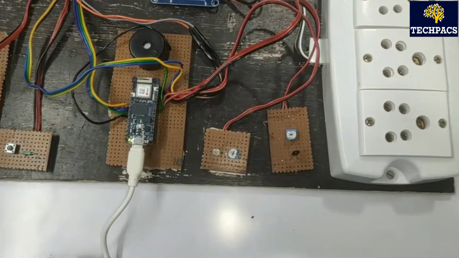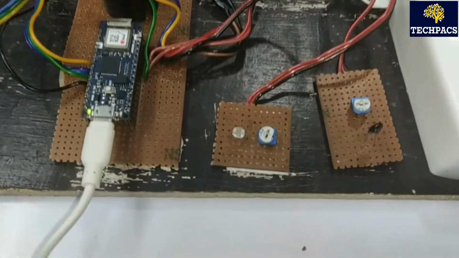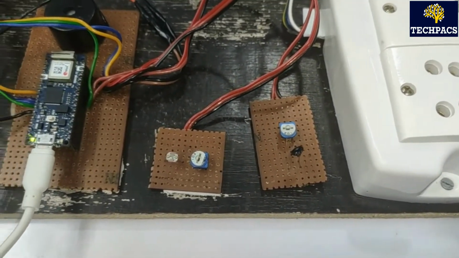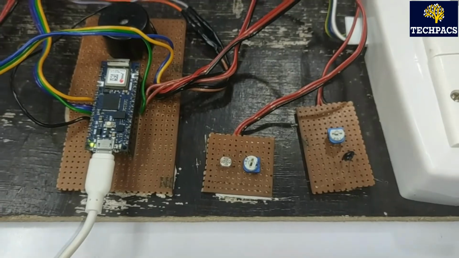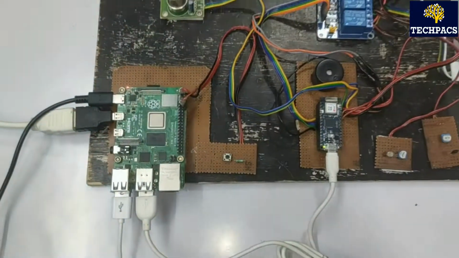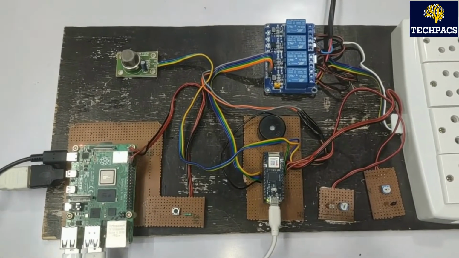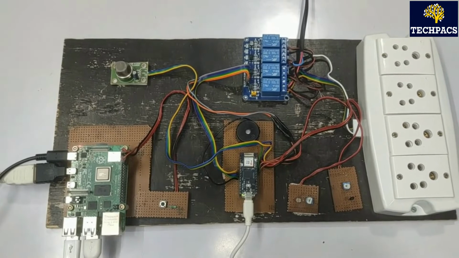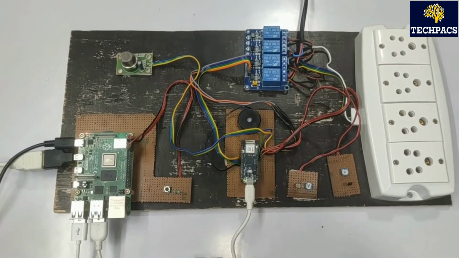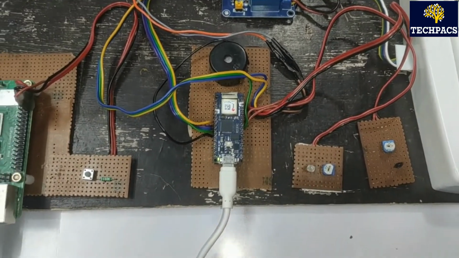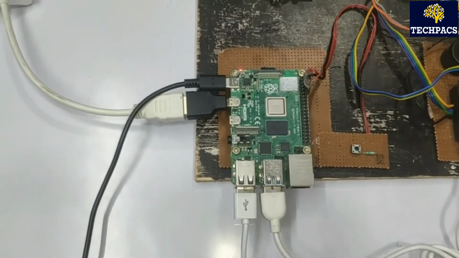Along with that, we have connected three sensors. One is the LDR, which is for the light intensity calculation, second is a thermistor for the temperature, and the third one is the gas sensor, right? We have connected these three sensors to the Arduino board to get the input to monitor the parameters of that remote location, and continuously the Arduino Nano board is sensing these values and sending them serially to the Raspberry Pi.